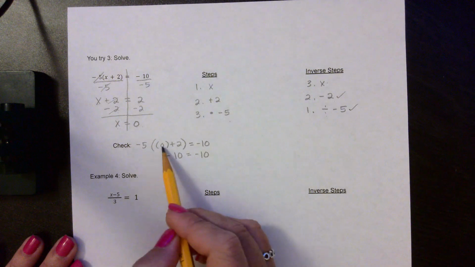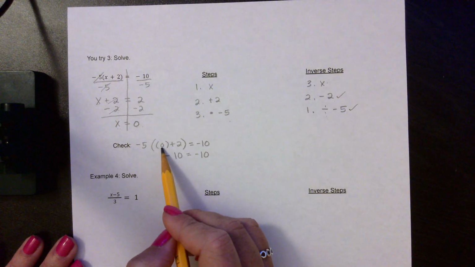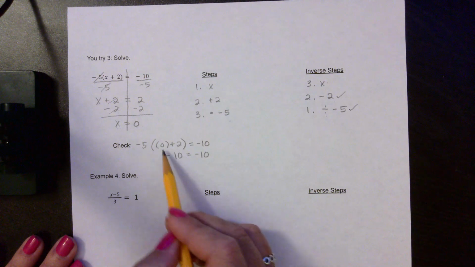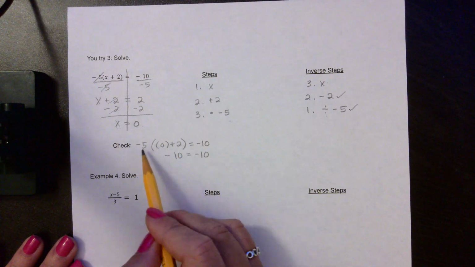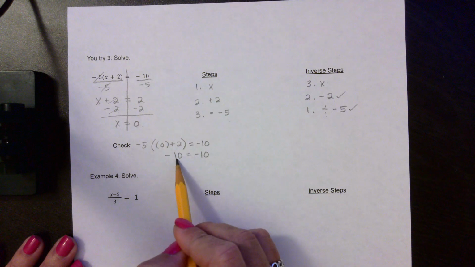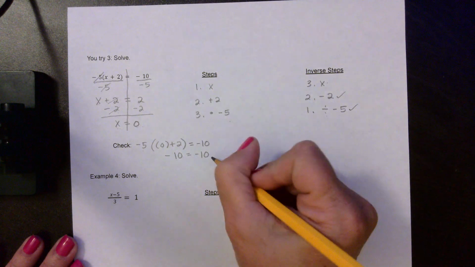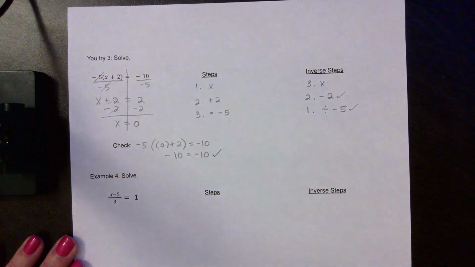Okay, so checking this, I substituted my 0 for x. 0 plus 2 is 2, times negative 5 is negative 10. Negative 10 equals negative 10, so this solution checks. So stop the video now and watch the last example.